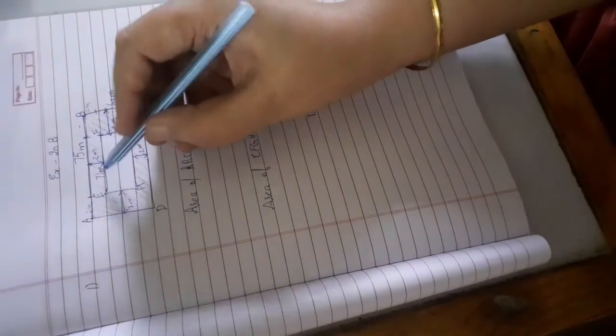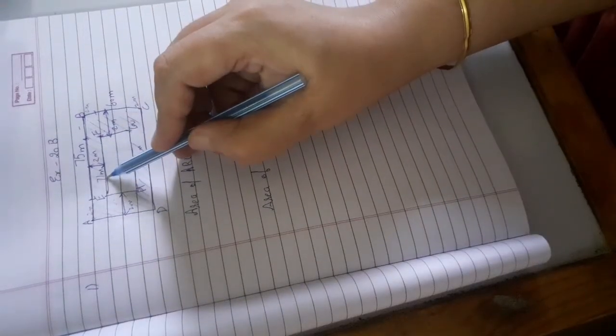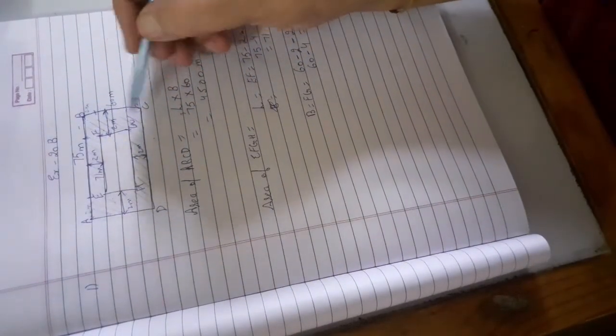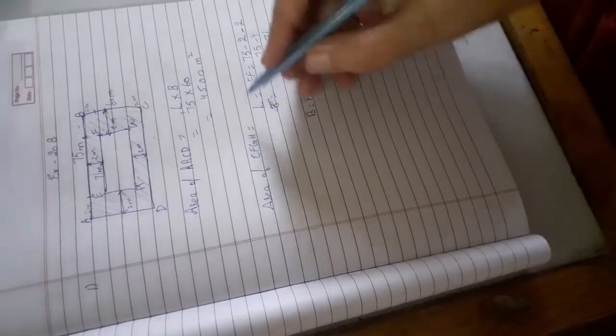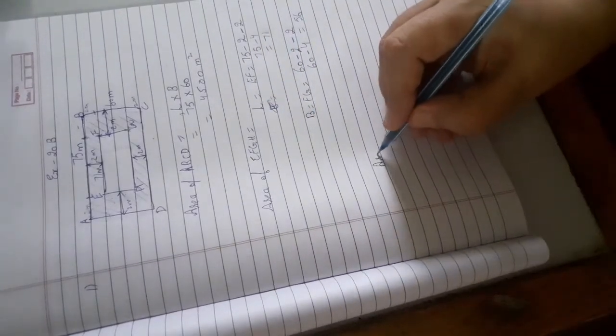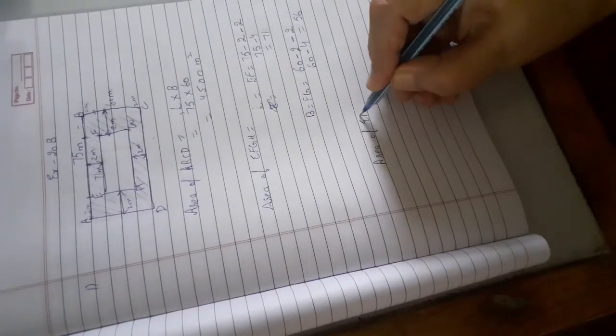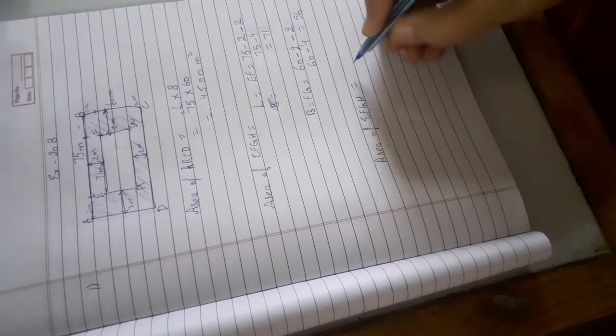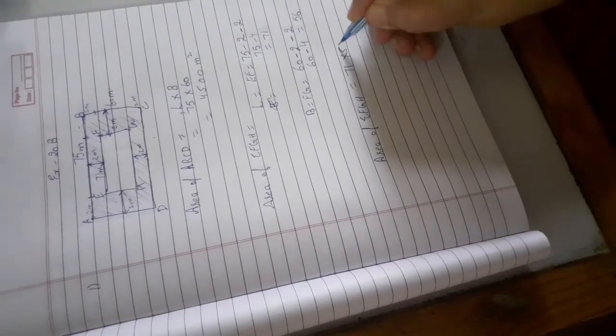So it means the length of EF is 71 and the breadth is 56. So now I can take out the area of EFGH, that is 71 multiplied by 56. Now how much will you get?